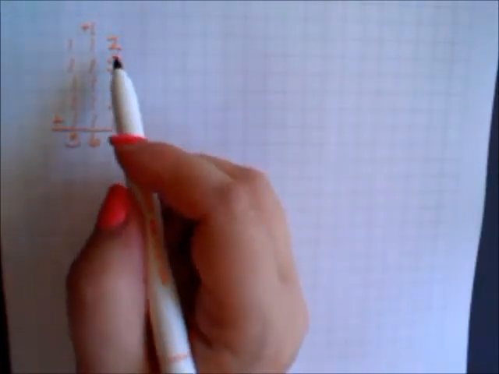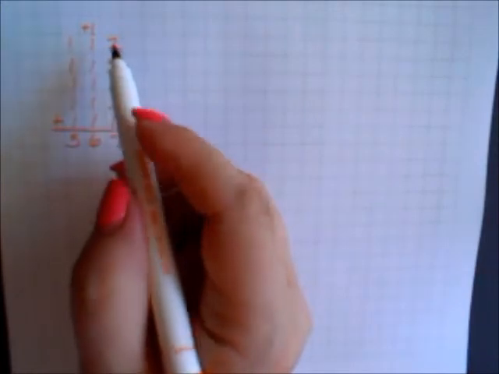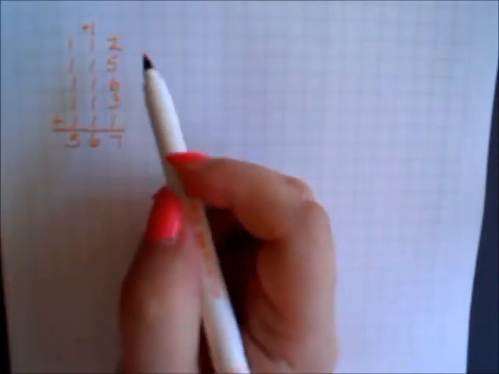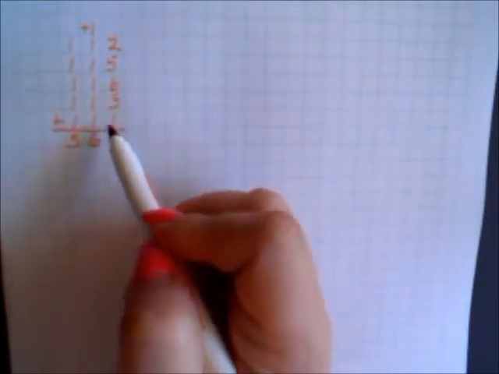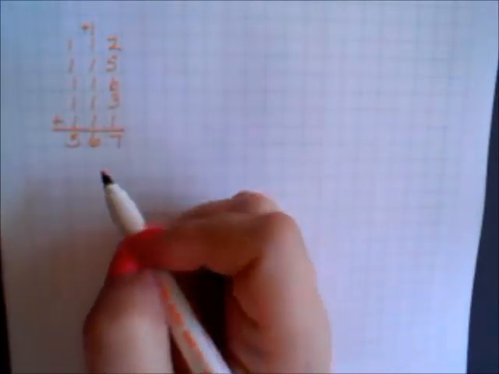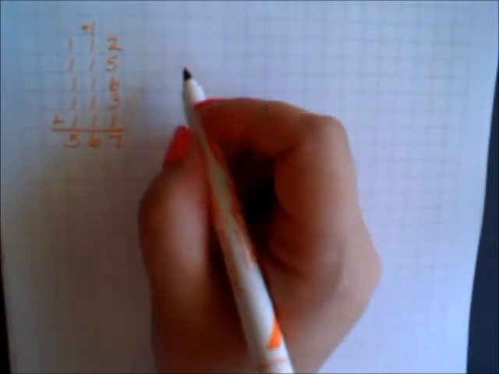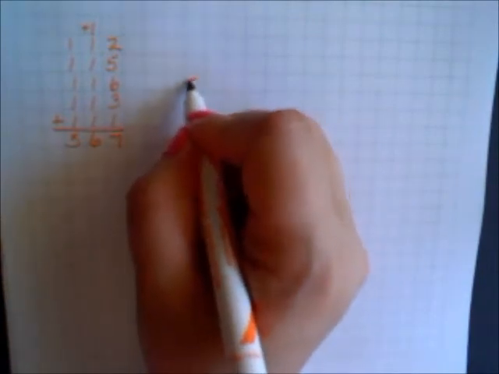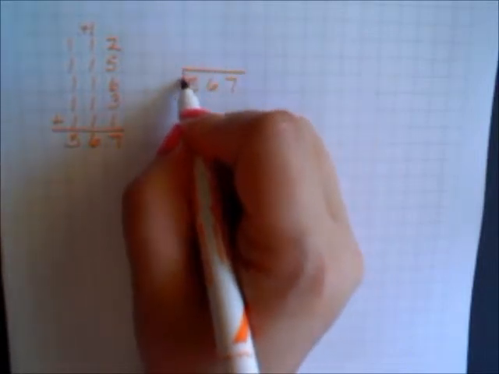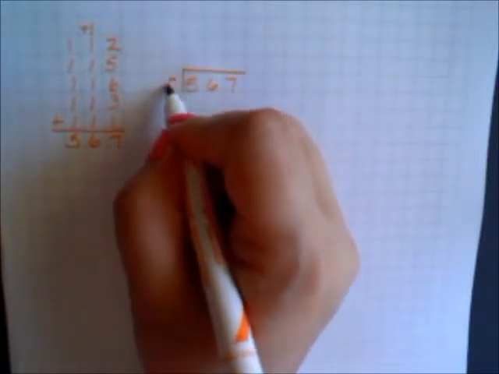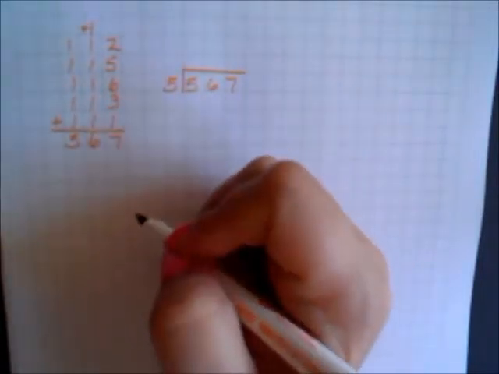All right, my next step is to divide our answer by the number of numbers in our group. And how many numbers are in our group? 1, 2, 3, 4, 5. So there's 5 numbers in our group. I need to divide 567 by 5 because there are 5 numbers in our group.